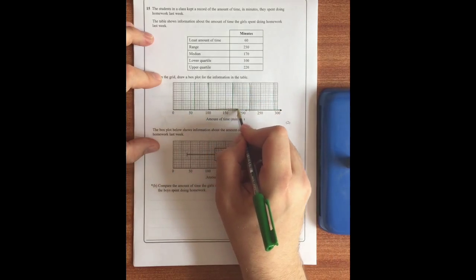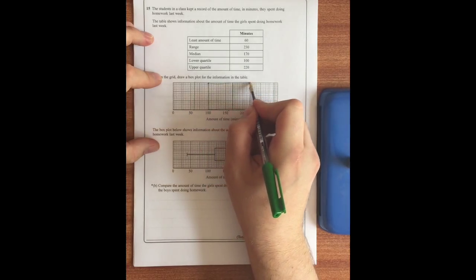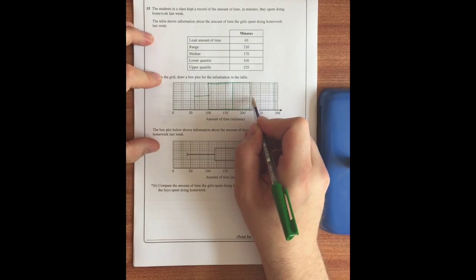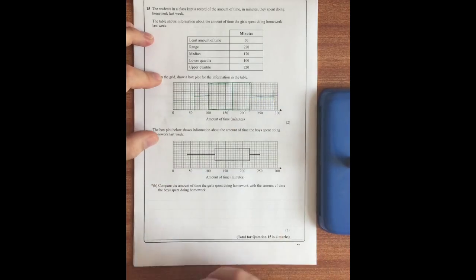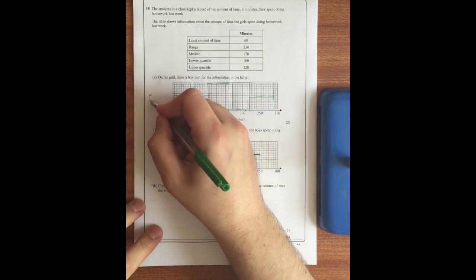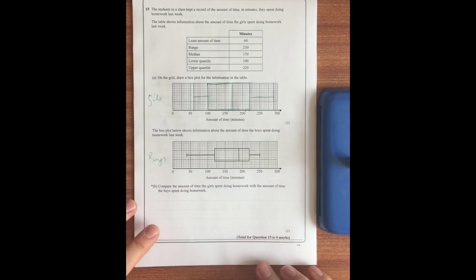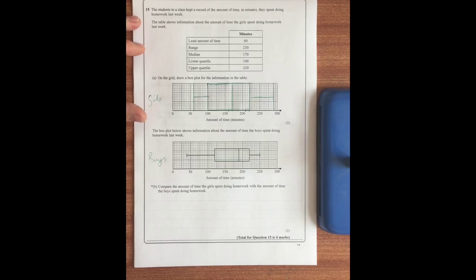We can then draw a box from our lower quartile to our upper quartile, and join up our median, our box, sorry, with the least amount and the maximum amount. So this is for the girls. The box plot below shows information about the boys spending time on their homework. Compare the amount of time that girls spent doing their homework with the amount of time boys spent doing their homework. The key here is there are 2 marks, so we need to mention 2 things.